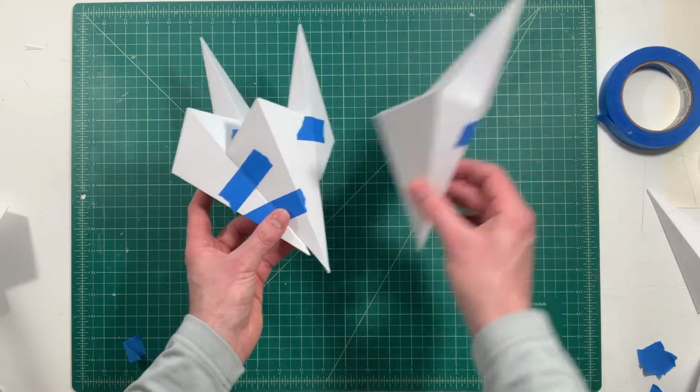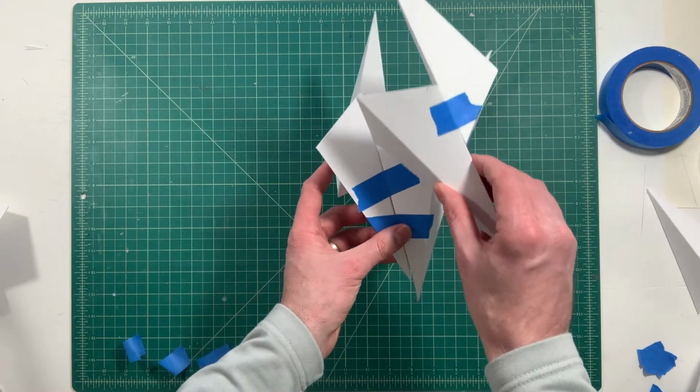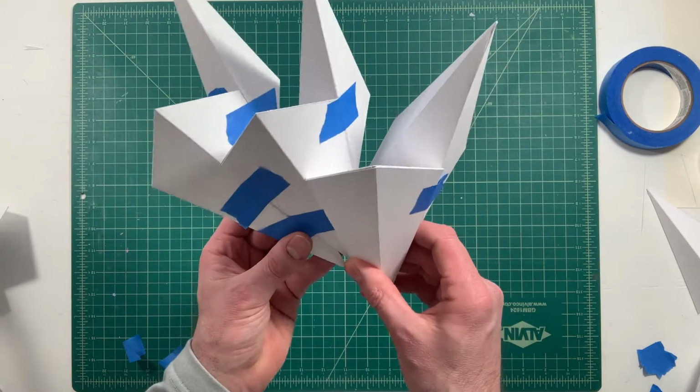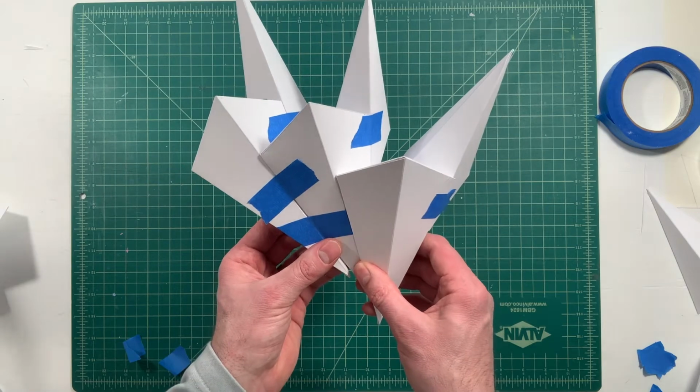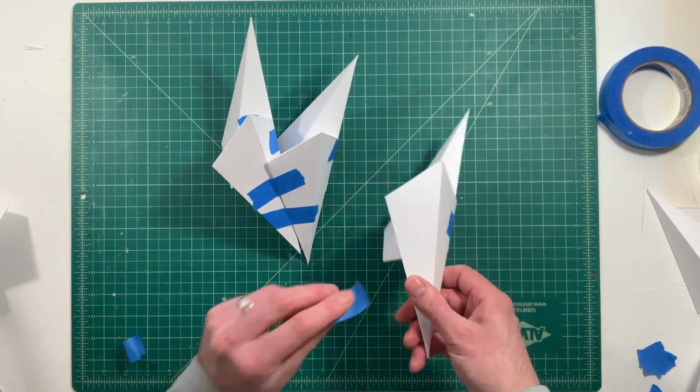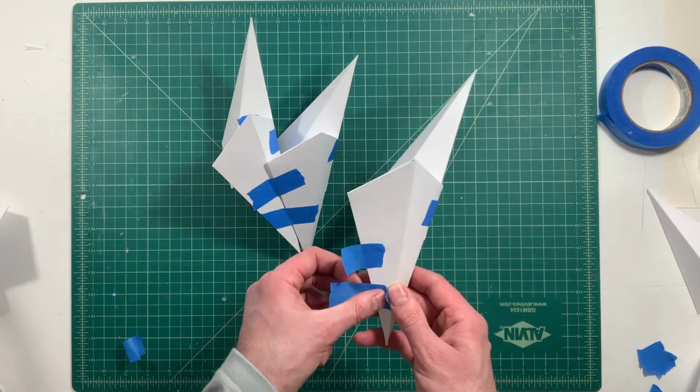And you definitely want to repeat this. You can see how far I went down here. You just want to make that the same turn, the same distance, which that looks about good. So I'm just going to put a piece of tape here, piece of tape here.